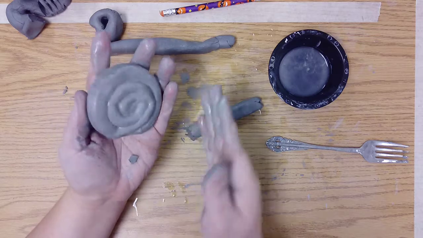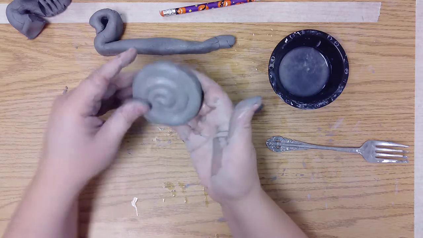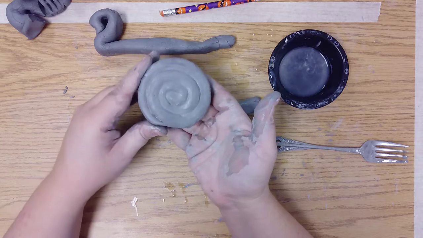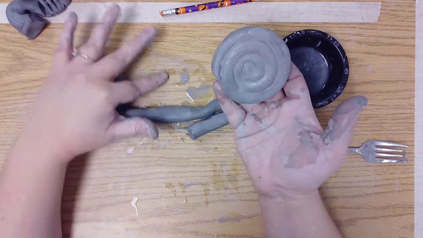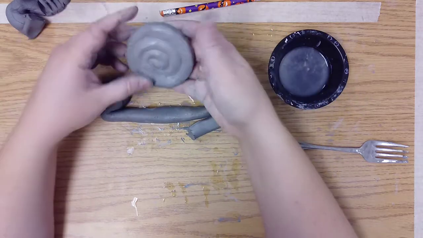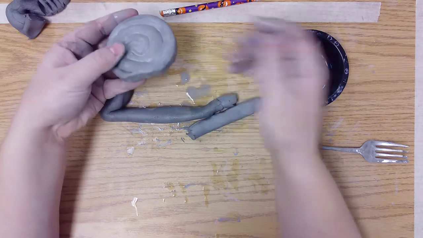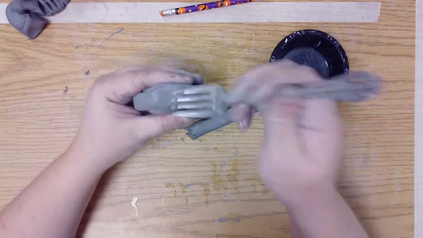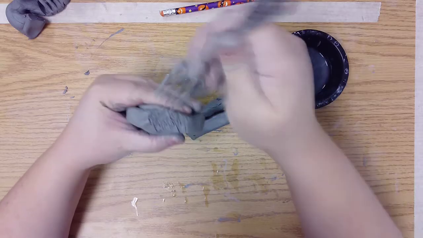However it goes in the kiln is how it's going to come out of the kiln. So if it goes in looking rough, it's going to come out looking rough. If it goes in smooth, chances are it's going to come out looking smooth, or at least as smooth as it can. So this part has to attach to this part. Same thing I said before. You got to score and slip wherever it's going to touch.